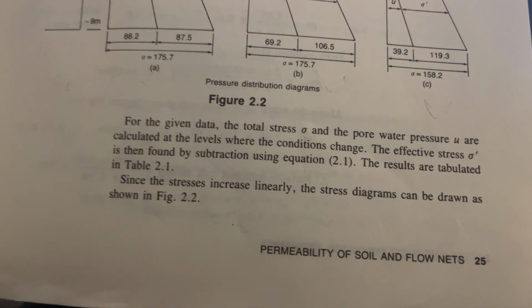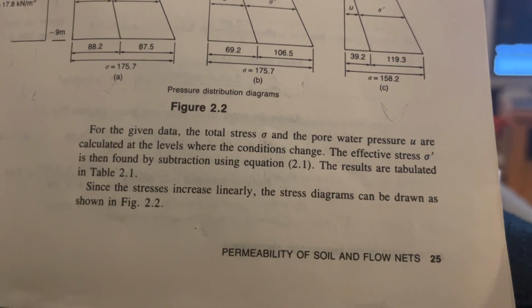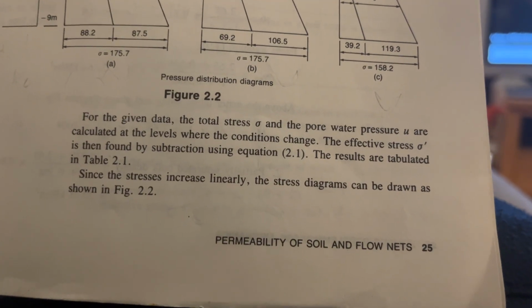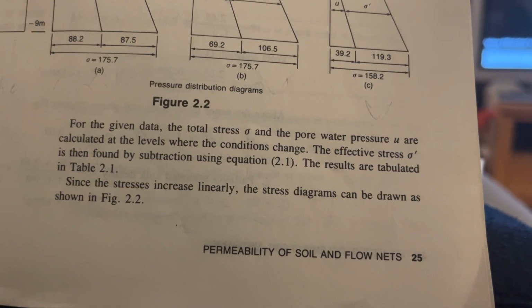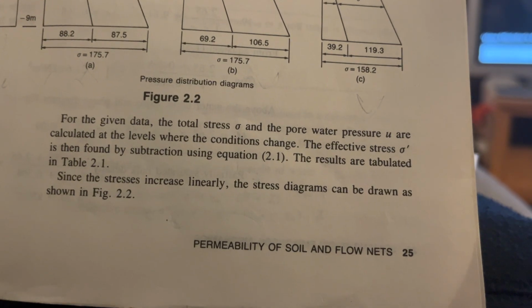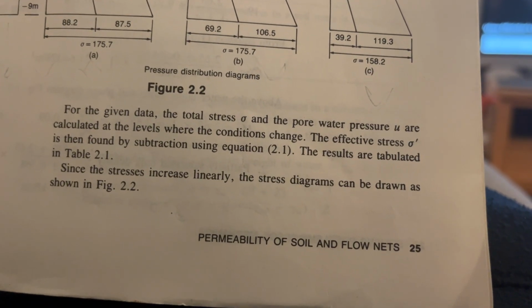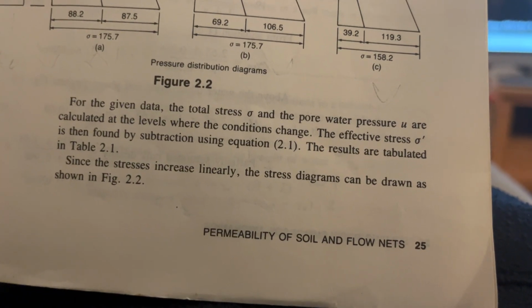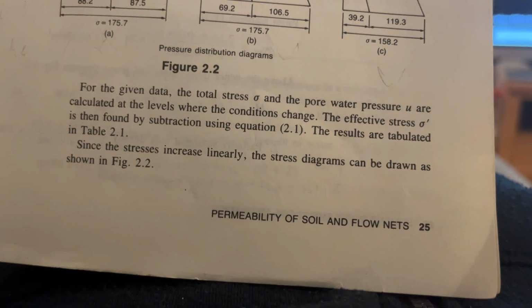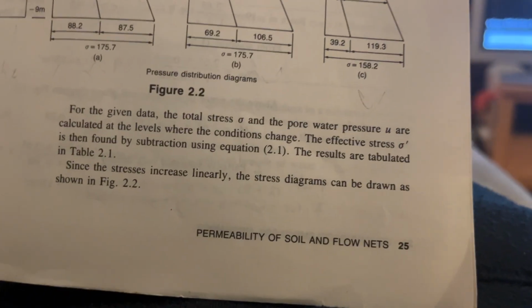For the given data, the total stress sigma and the pore water stress U are calculated at the levels where the conditions change. The effective stress sigma dash is then found by subtraction using equation 2.1. The results are tabulated in table 2.1. Since the stresses increase linearly, the stress diagrams can be drawn as shown in figure 2.2.